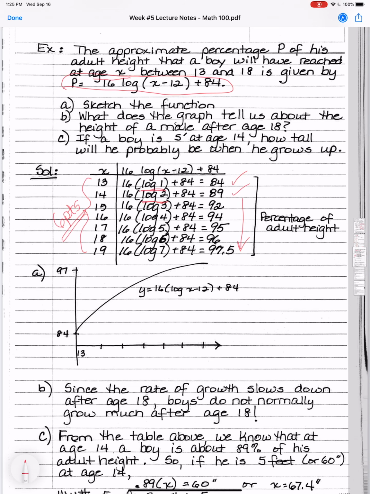So part A says sketch the function. The sketch will look something like that. And then part B says, what does this graph tell us about the height of a male after age 18? Well, let's count this out. That's 13, 14, 15, 16, 17, 18, 19.